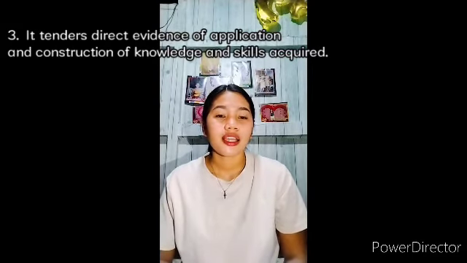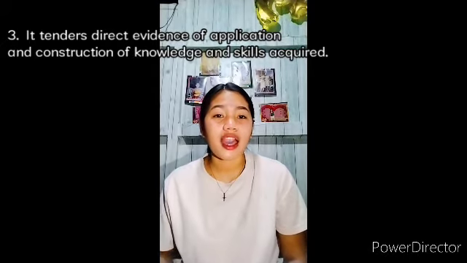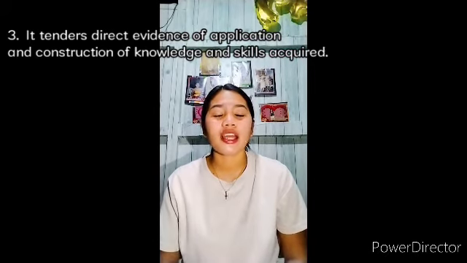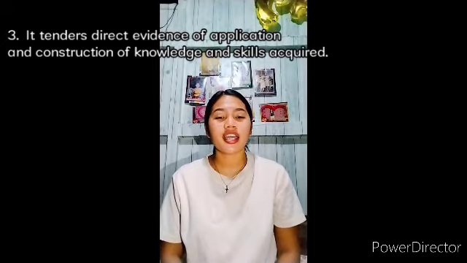So third, it renders direct evidence of application and construction of knowledge and skills acquired. So it gives direct evidence of application and construction of knowledge and skills of the students. For example, students construct a small house made of waste sandpaper and crumpled paper.